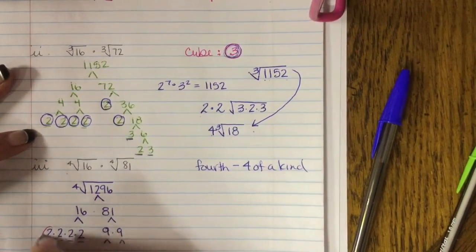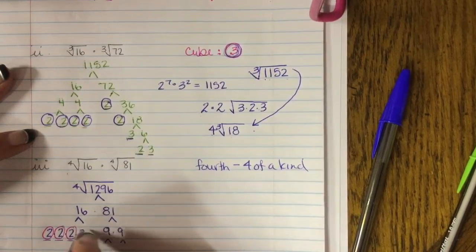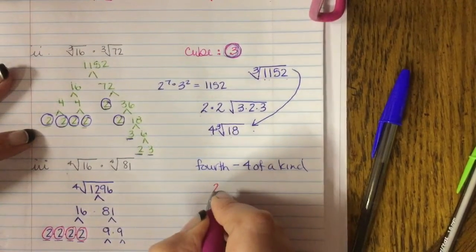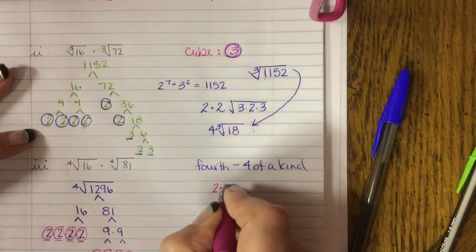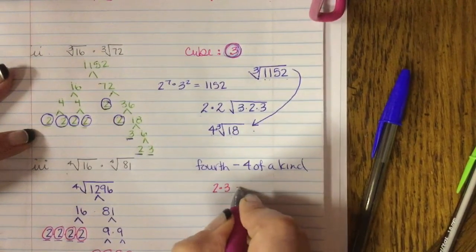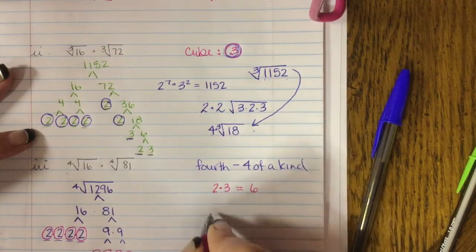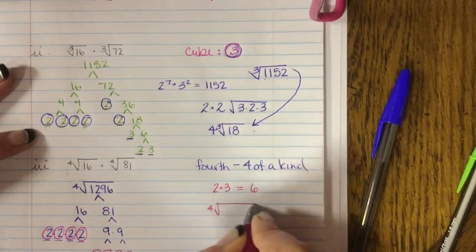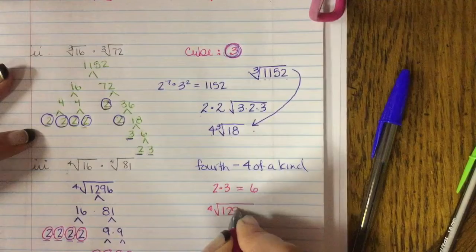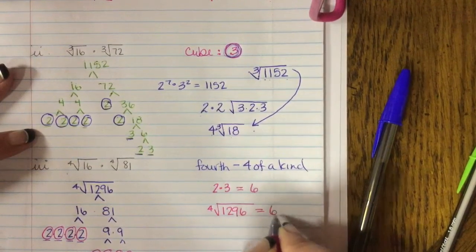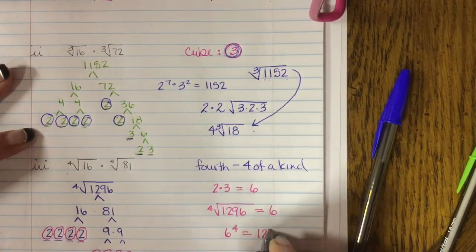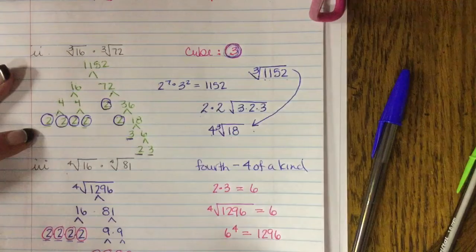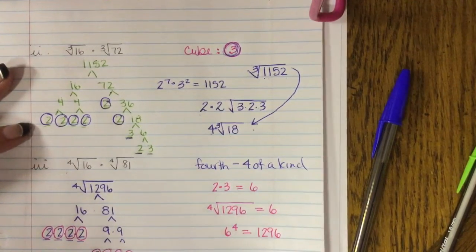I'm looking for sets of 4, so I have 1, 2, 3, 4. I can bring out a 2. 1, 2, 3, 4. I can bring out a 3, and I don't have anything left. So that tells me that the fourth root of 1,296 equals 6, which is the same thing as saying 6 to the fourth power equals 1,296. Check it in your calculator, see what you get. Okay?